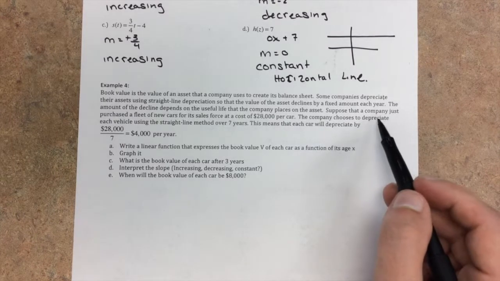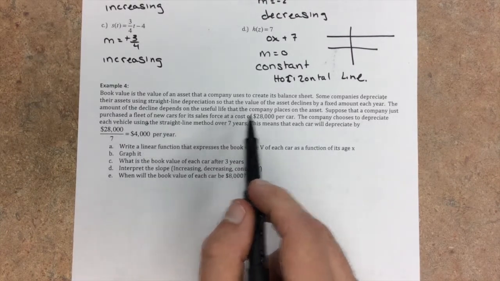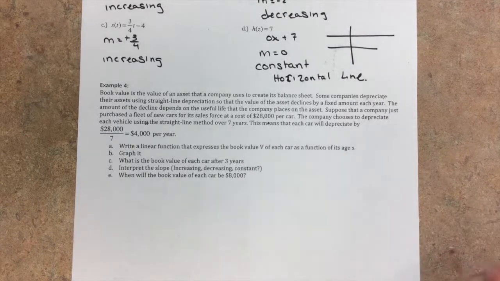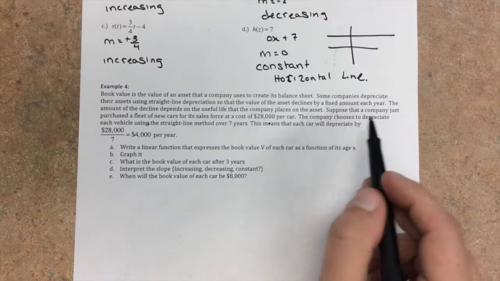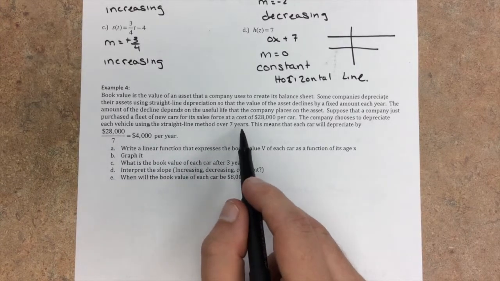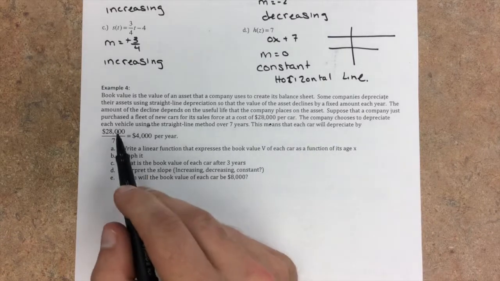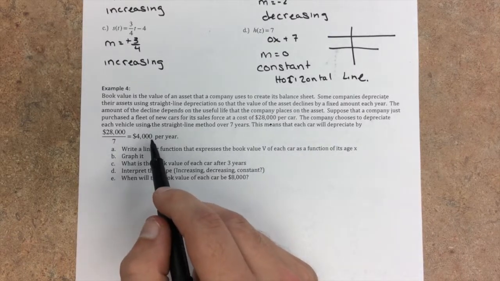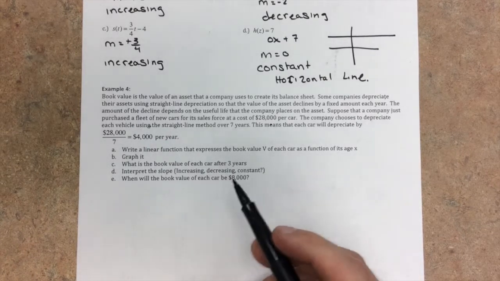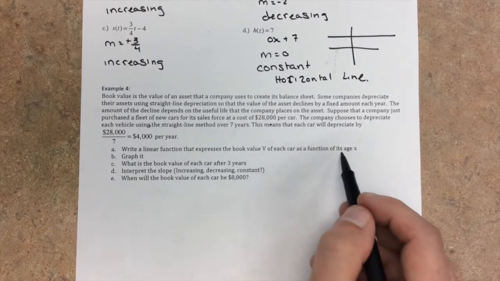Okay, suppose that a company just purchased a fleet of new cars for its sales force at a cost of $28,000 per car. So that was their initial cost. The company chooses to depreciate each vehicle using the straight line method over 7 years. This means that each car will depreciate $28,000, or it will depreciate $4,000 per year. So we write a linear function that expresses the book value of each car as a function of its age.